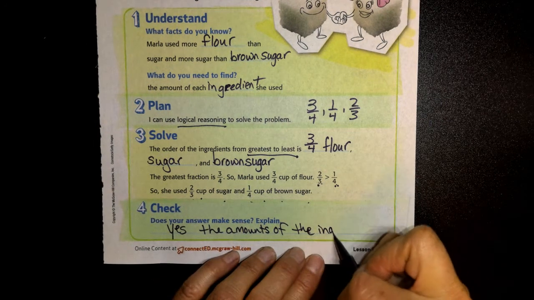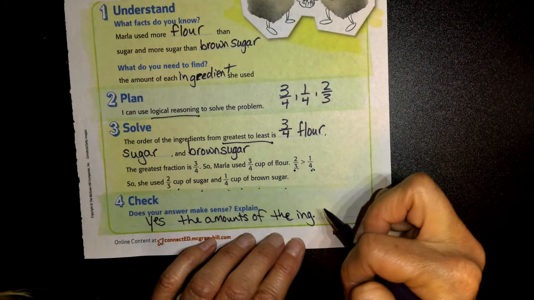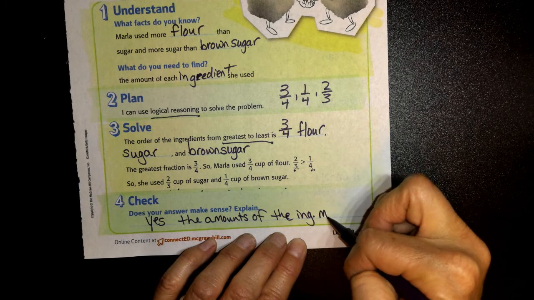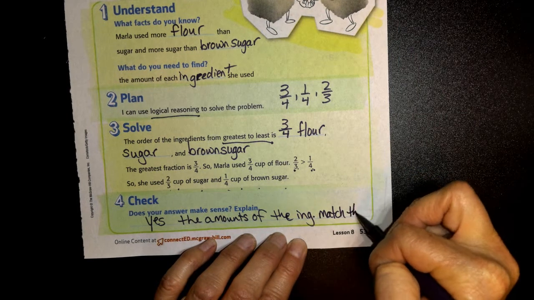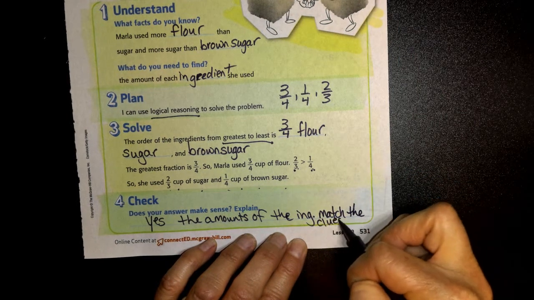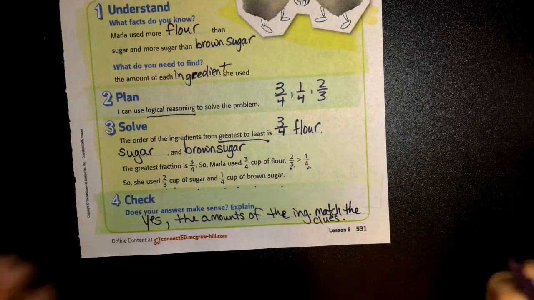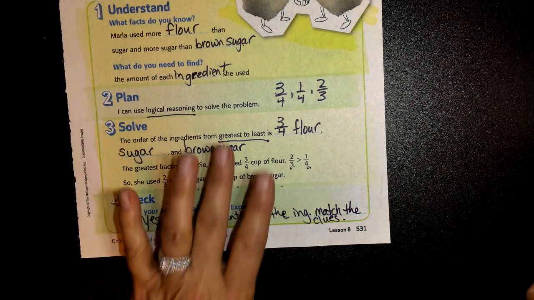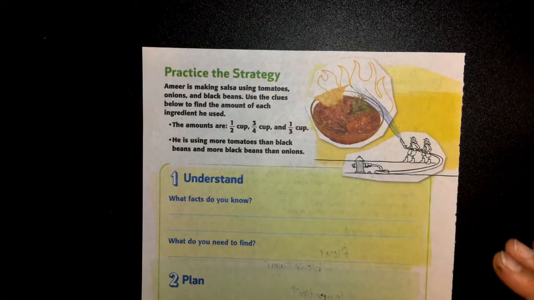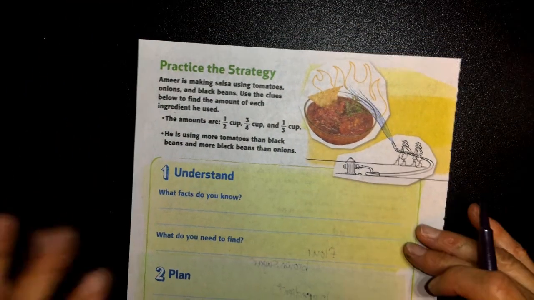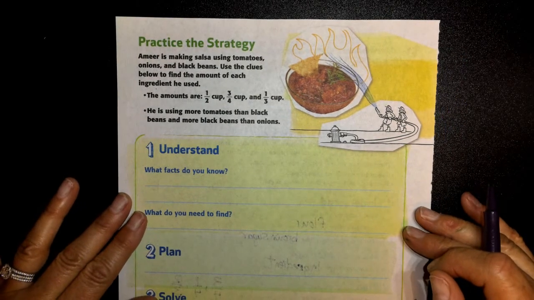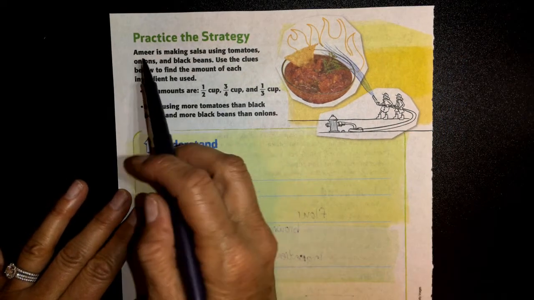I hope you don't mind if I abbreviate, ingredients match the clues. And that's a perfect explanation for that, okay? All right, let's go ahead and look at example 2. It's exactly the same type of problem. It's going to be ordering ingredients. So let's take a look.